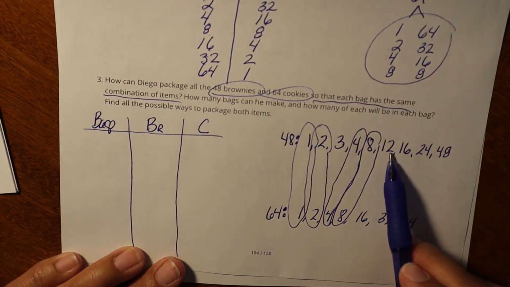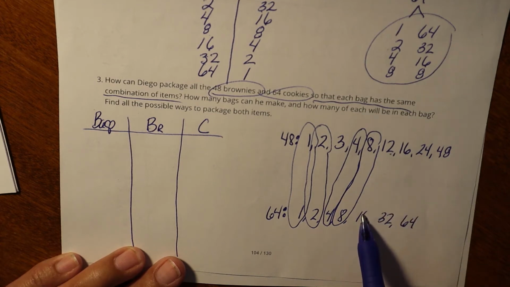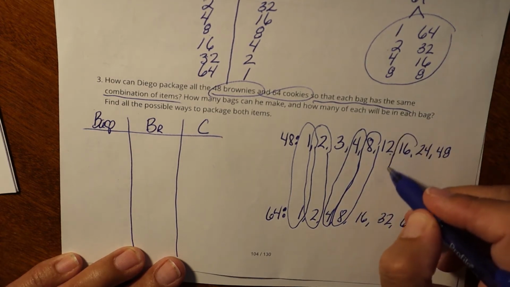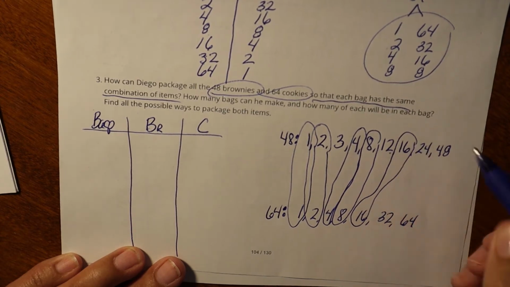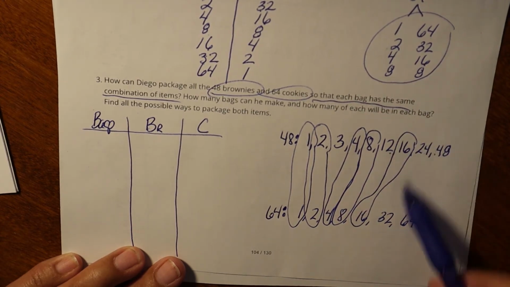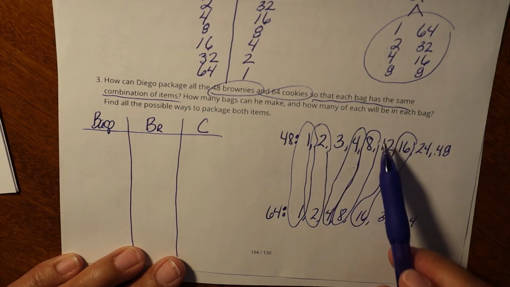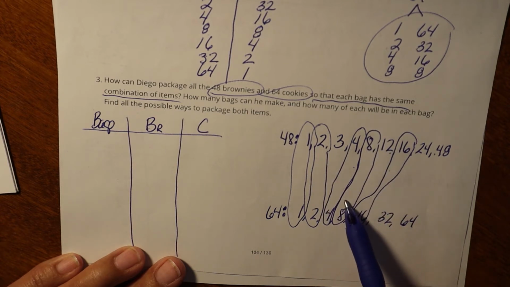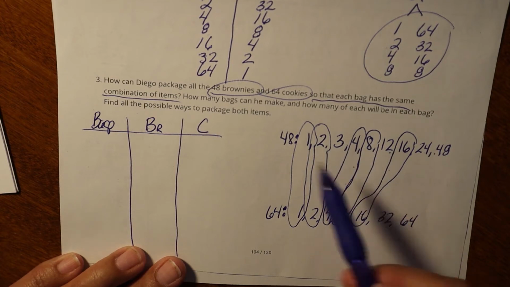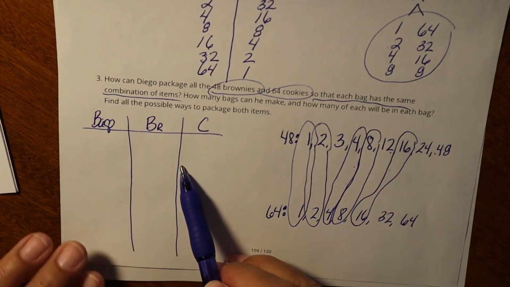Now 48 has a 12, but 64 doesn't have a 12, so I can't use 12. But I can use 16, and then these last ones are not in common. So all I care about right now are the common factors, the factors that 48 and 64 share. These are the ones I'm going to plug into my chart, all right?